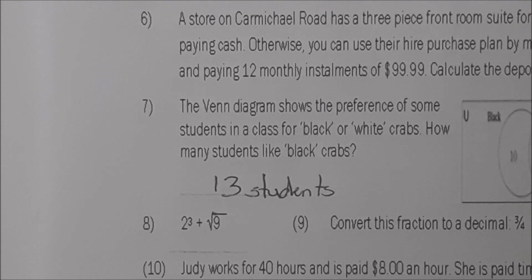X begins with X. EXP. Exponent. So it's the power or exponent. The power or exponent shows you how many times you multiply. What do you call the 2? The base.